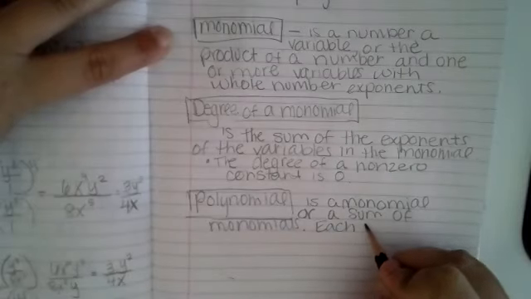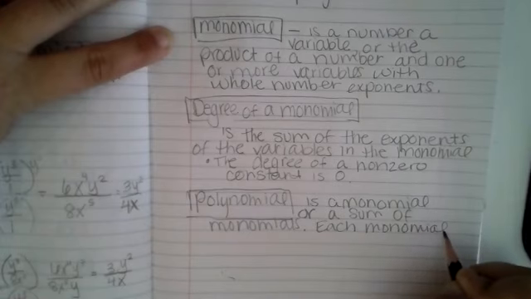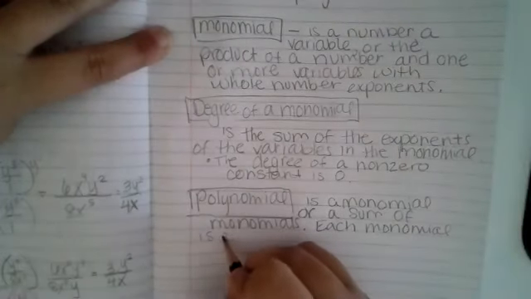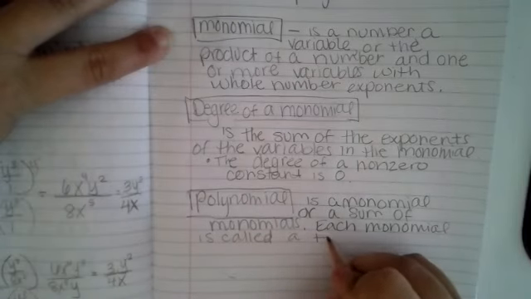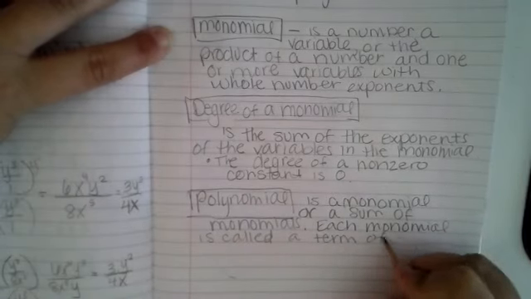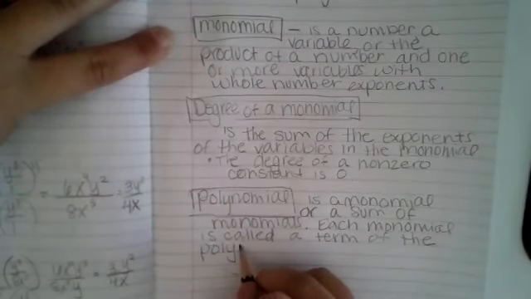Each monomial is called a term of the polynomial.